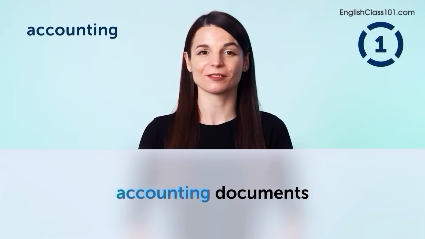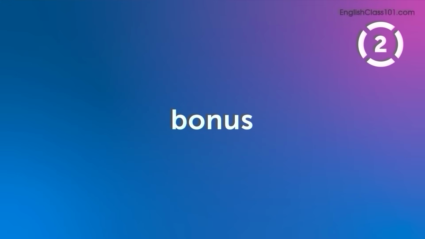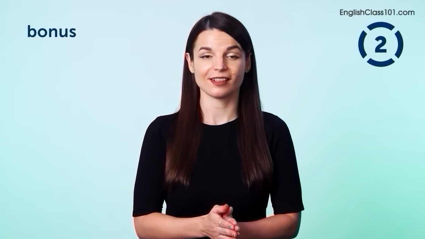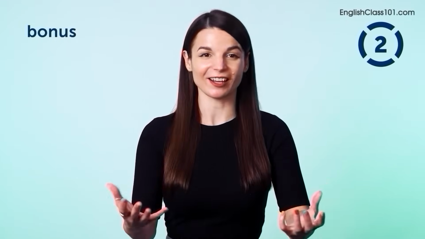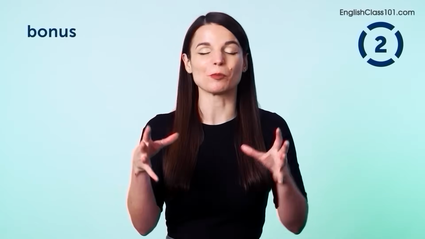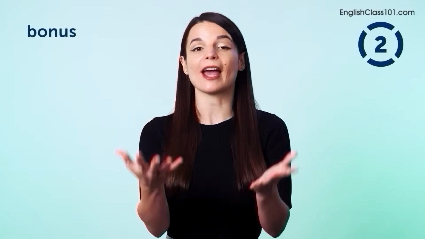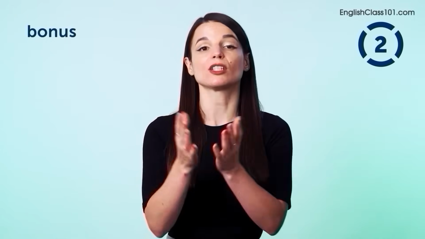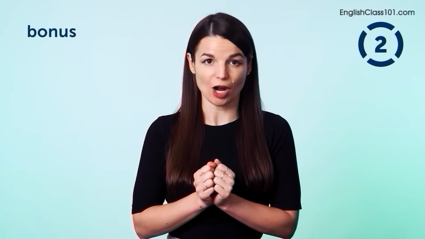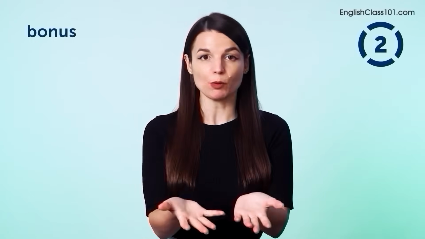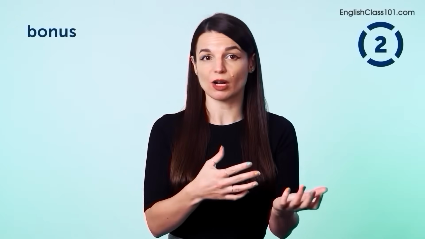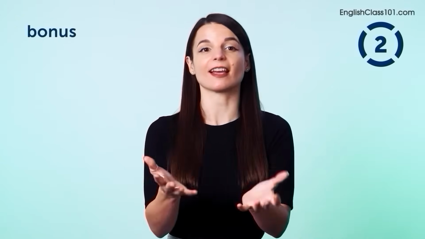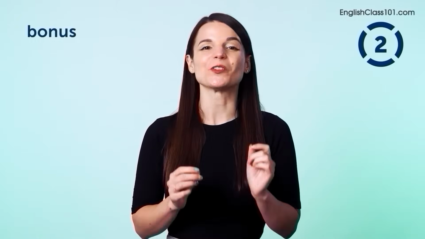Next is bonus. A bonus means something extra. It means something that is not part of the original plan, and in many cases, it refers to extra money. So if you receive a bonus from your job, for example, it means that you receive extra money at your job. You might also just get something called a bonus at something like an event or at a restaurant or maybe at some kind of concert that you go to where you receive something extra as a kind of gift. But usually this refers to money from work.